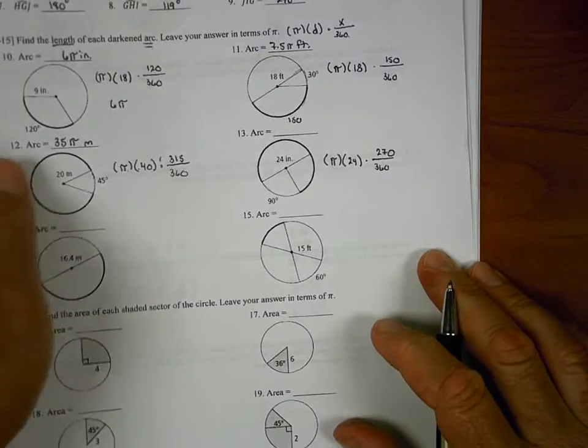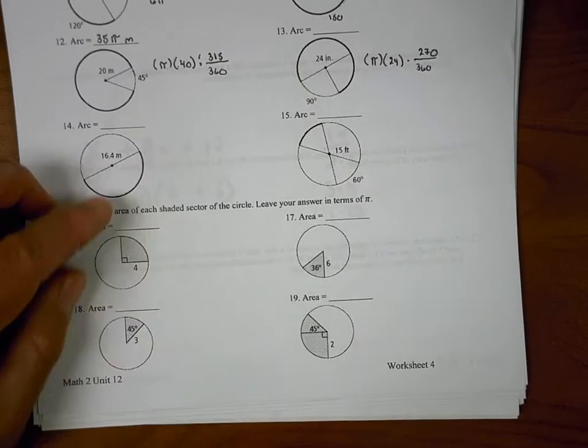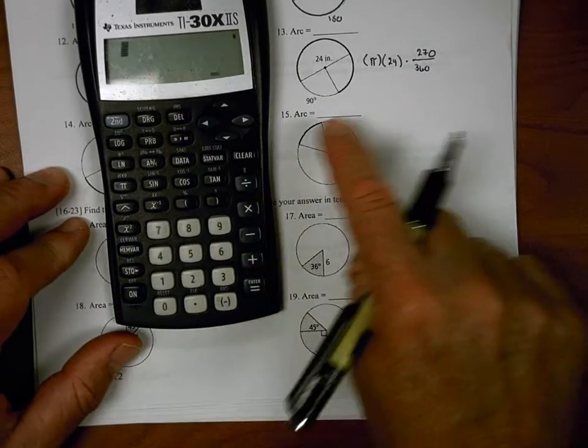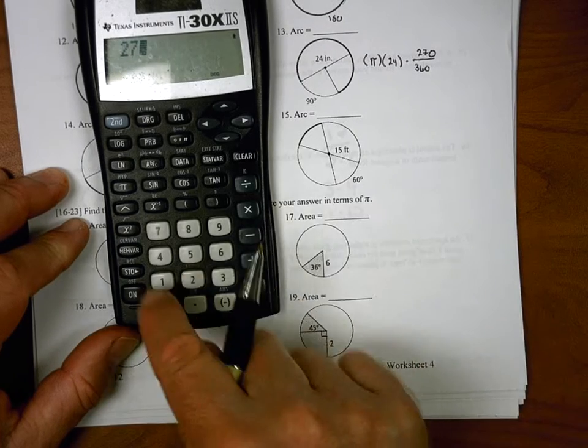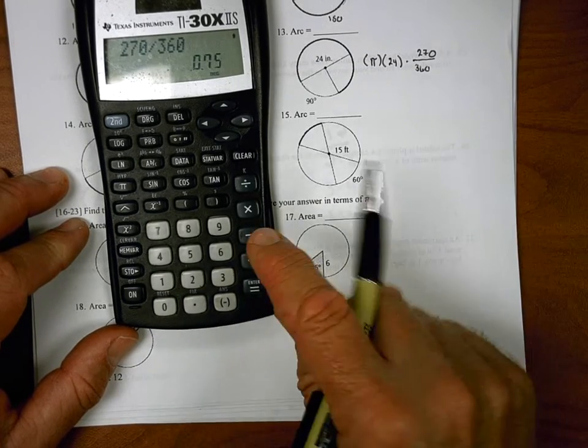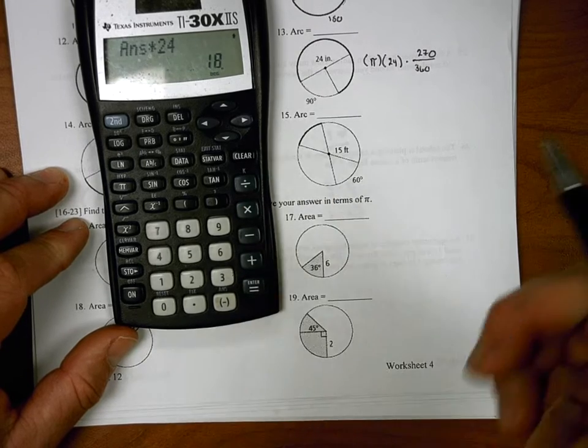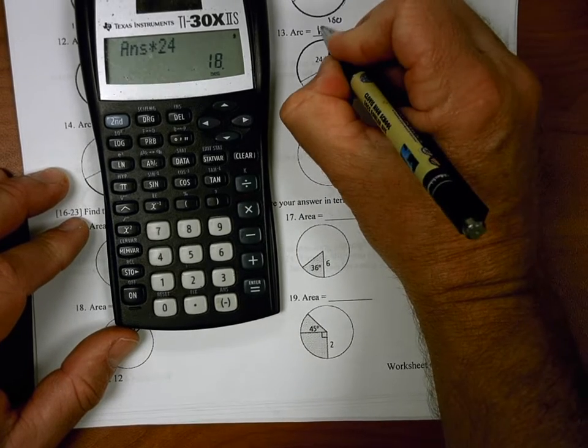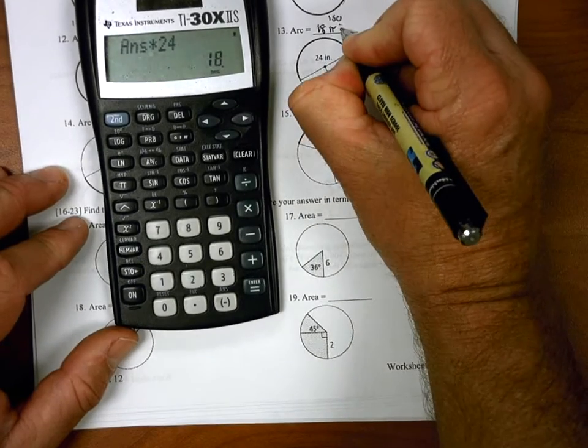And then once I get my formula set up, I just use my calculator. So I'm going to go 270 divided by 360. Basically, I'm reducing this fraction into a decimal. Then I multiply that by 24, 18 pi for number 13. Inches would be the answer.